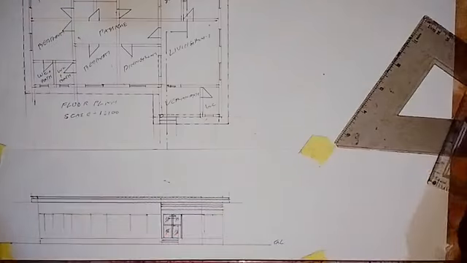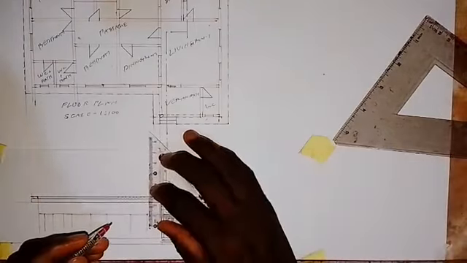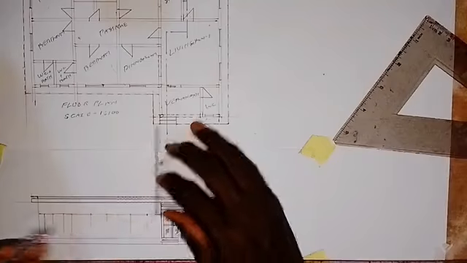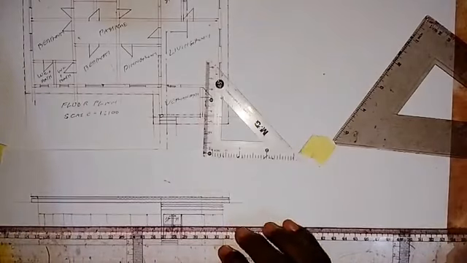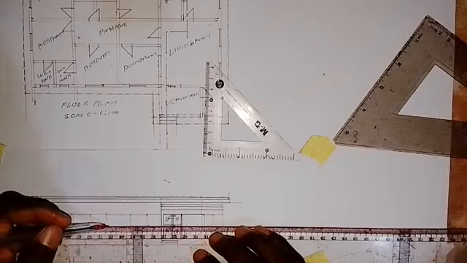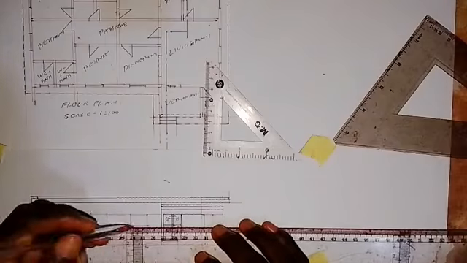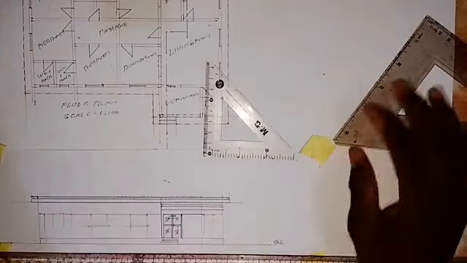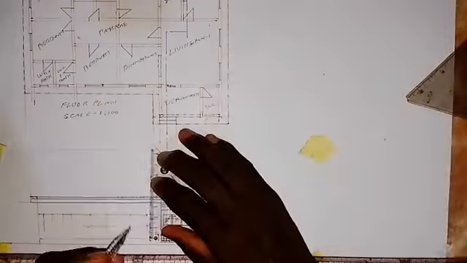All right, so we take 10 millimeters for these ones that are in the room. Okay, so we have this, coming down a bit, like 1 millimeter down. So we draw this line, and then let's complete this.